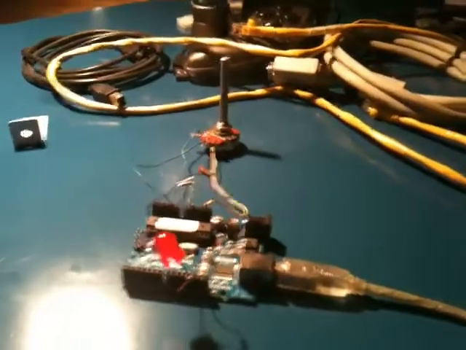So that's it, two-way communication between Arduino and TouchDesigner.